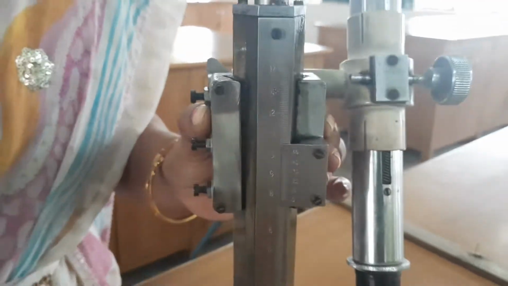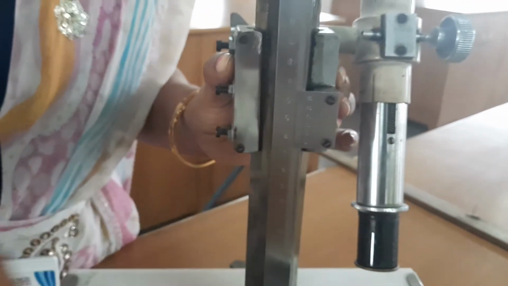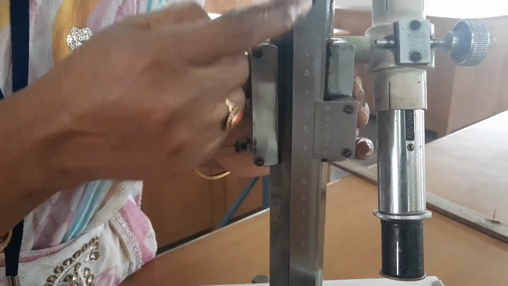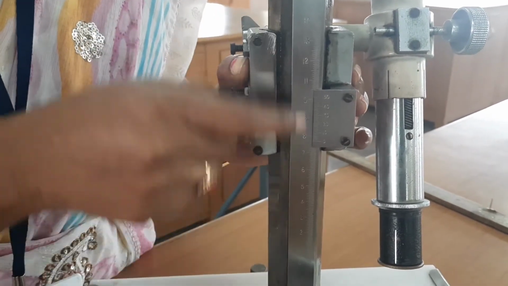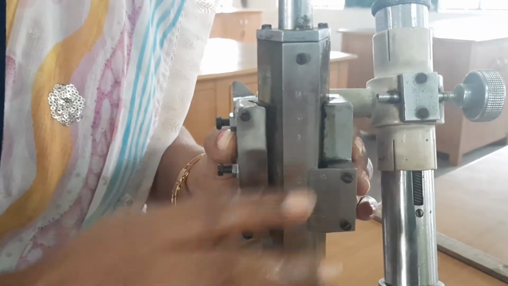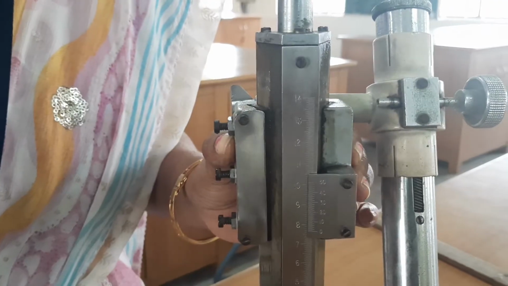Here also the calibration is the same as that of the horizontal scales. That is, the vernier scale will have 50 divisions, and in the main scale, each 1 centimeter is divided into 20 main scale divisions. So in both the horizontal scale and the vertical scale of the traveling microscope, the calibration is the same.